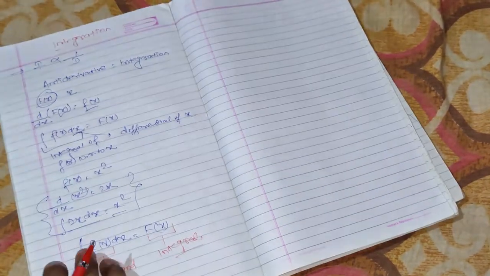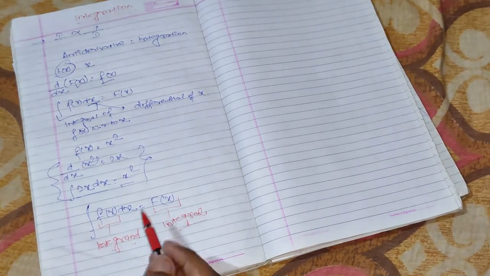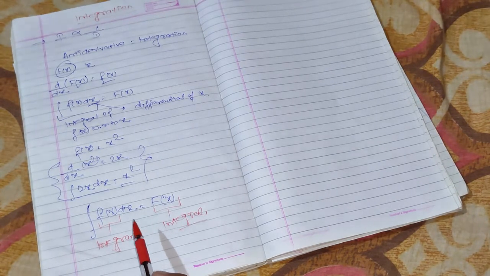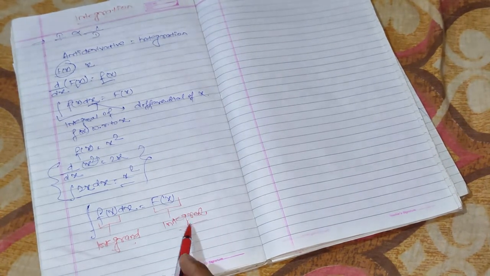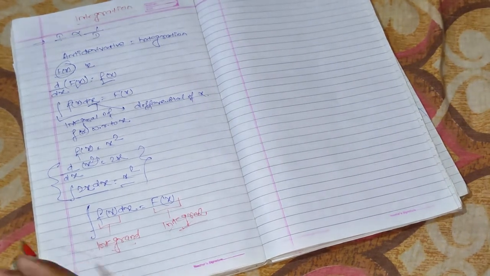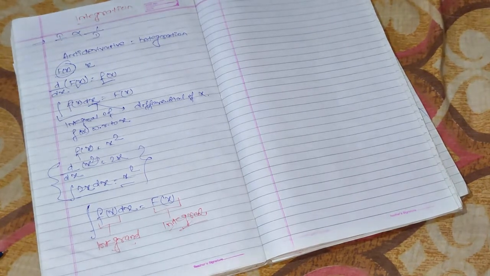Means the function which is to be integrated is called the integrand, and the function whose derivative is the integrand is called the integral, and the process of finding the integral is called integration. So these are the basic theory portions that we have done.